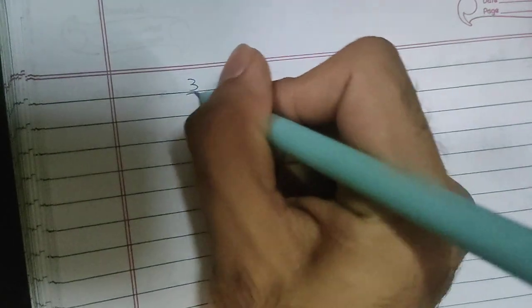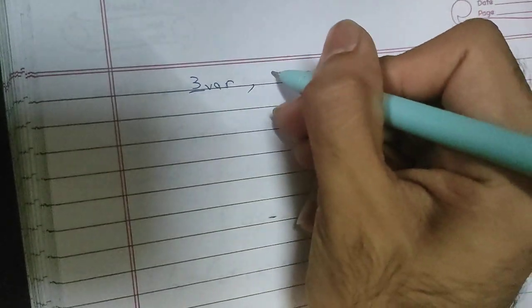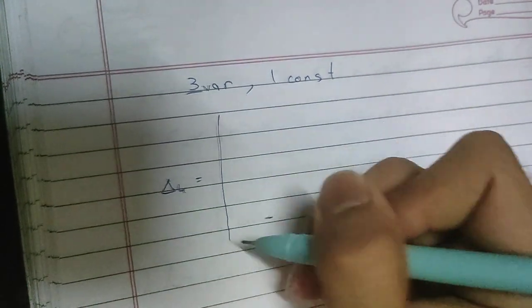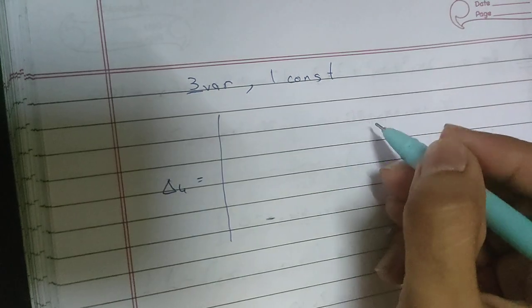Nice. Now we need to determine whether this point is a point of minima or a point of maximum. For that, here we have three variables and one constraint, so 3 plus 1, 4. So we will be calculating the del 4 matrix. Also, along with this, we also need to check del 3.